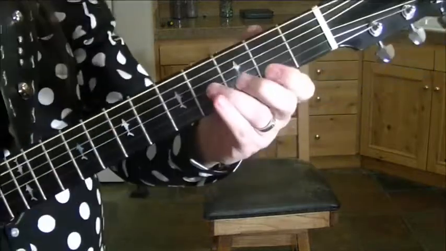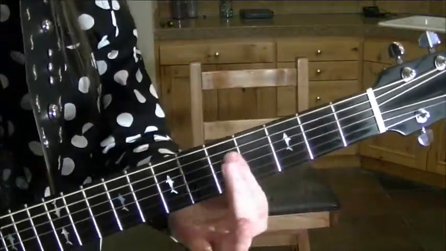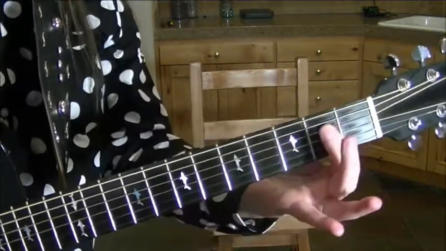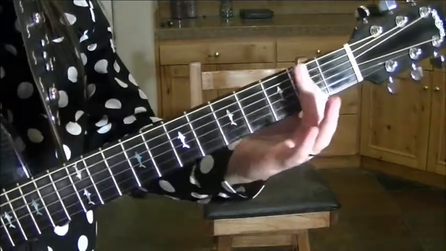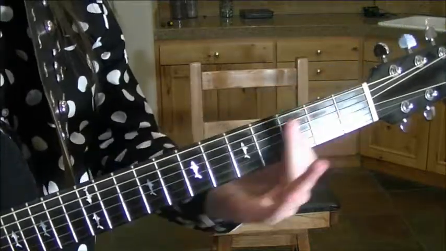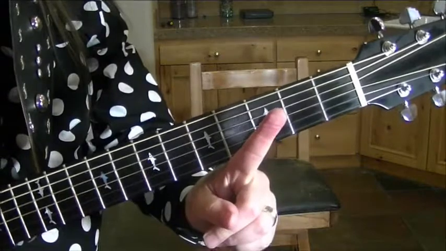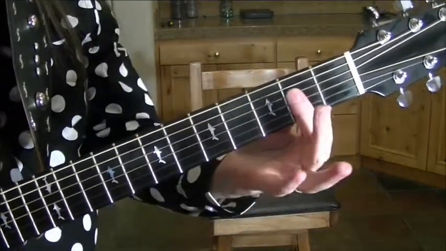Here's Ted Nugent. Just a finger doing this. Or you can go. So don't underestimate the power of a 1-finger modal chord.